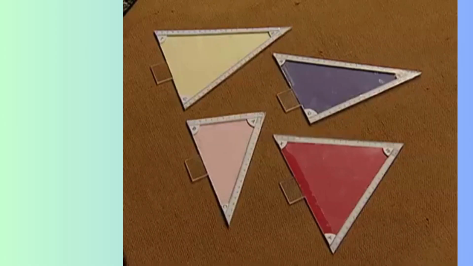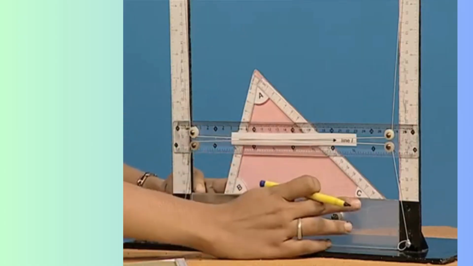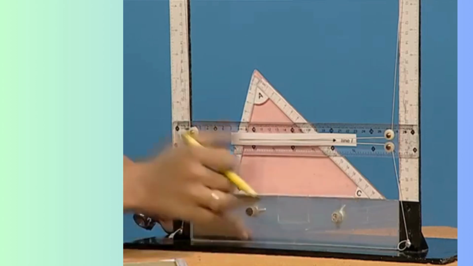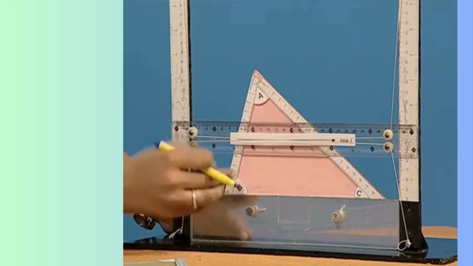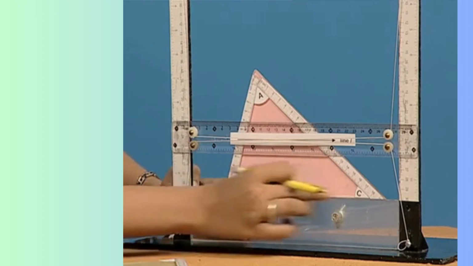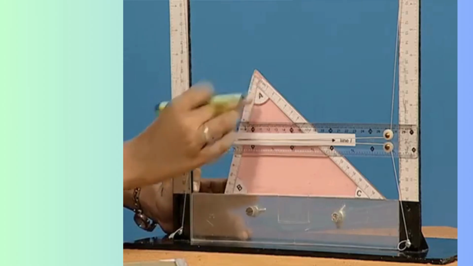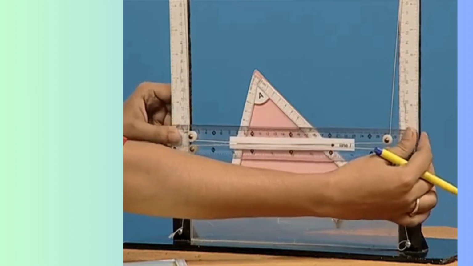So, let us take case 1, when we have a scalene triangle. Now, you can see that this is a scalene triangle ABC, and this scale, which is representing the line L, is parallel to the side BC of this triangle ABC. Let us adjust the scale at some position.